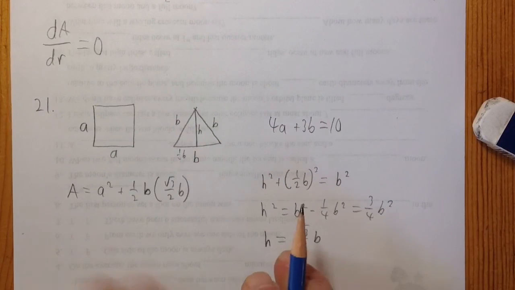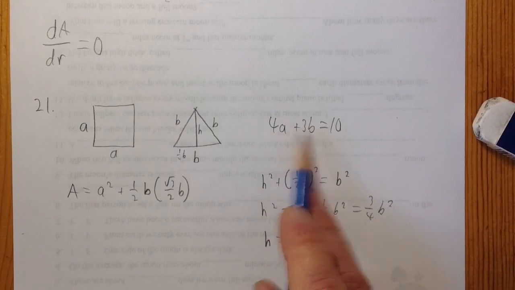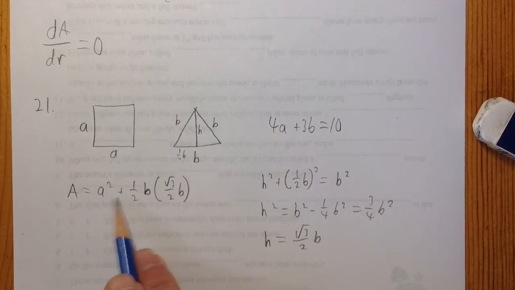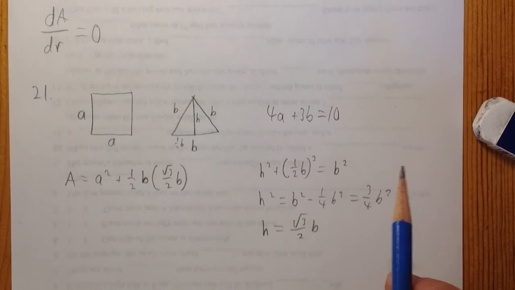Okay, so like before, we solve for one of them here, a or b, plug it in so we only have b's maybe, take the derivative, set equal to 0, and you figure these things out. And 23 is similar, just more geometry. I'll see if you can figure that one out on your own.